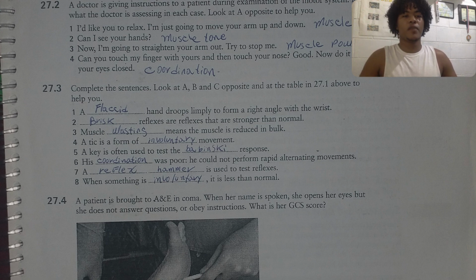Number 5. A key is often used to test the Babinski response. Number 6. His coordination was poor. He could not perform rapid alternating movements. Number 7. A reflex hammer is used to test reflexes. Number 8. When something is diminished, it is less than normal.